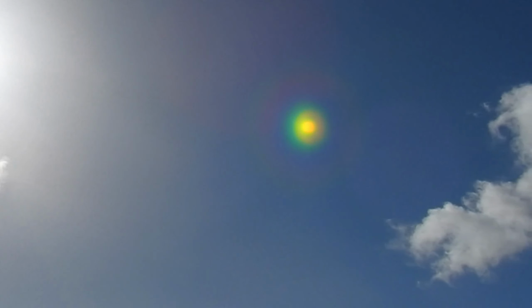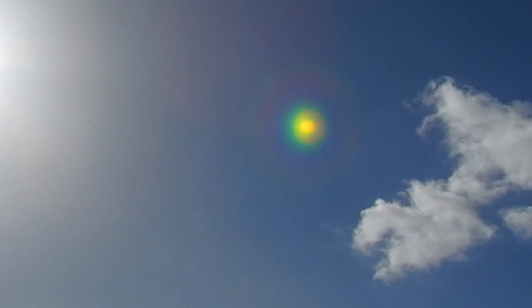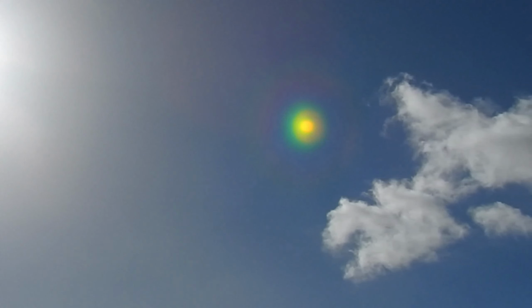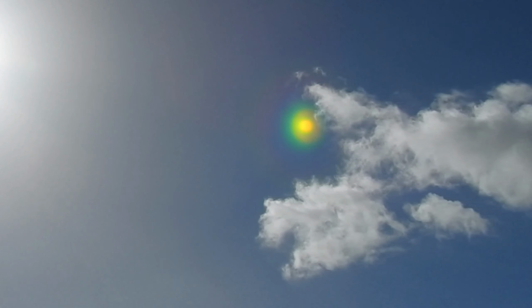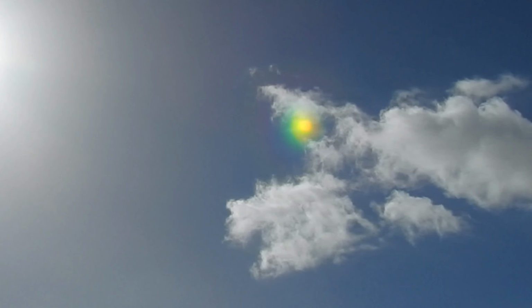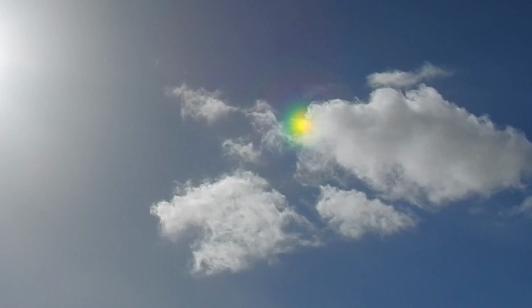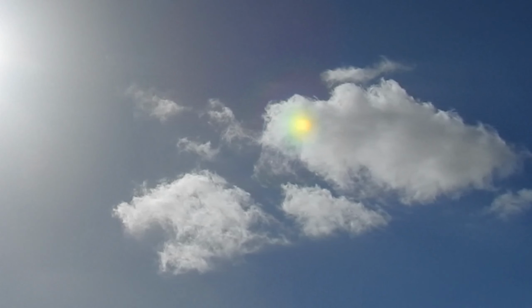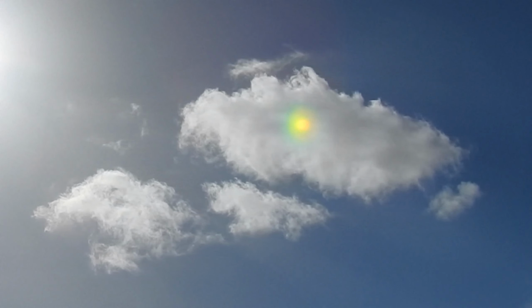Okay, so this is our lovely rainbow orb, just about to go behind a cloud, so we know 100% that it's not a lens flare. Lens flares do not go behind clouds. I'm very, very lucky with this particular orb because it's so bright you can see it coming through the clouds. Here we go. You can see the yellow coming through the cloud quite clearly, and the rainbow.